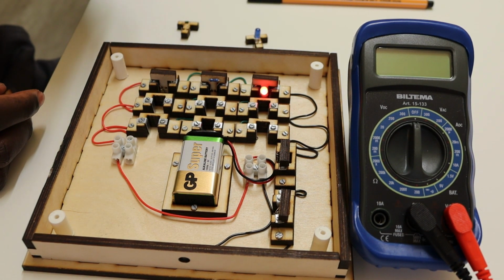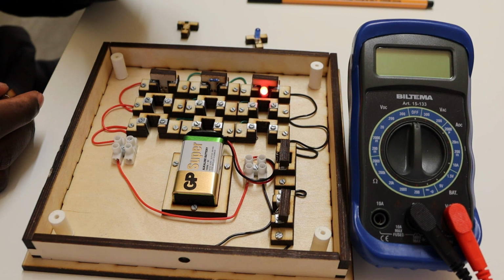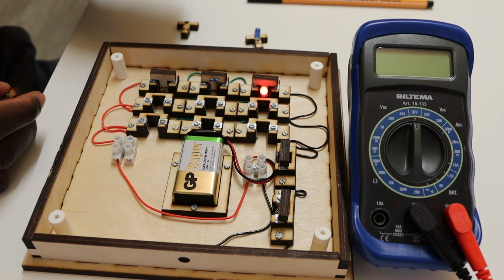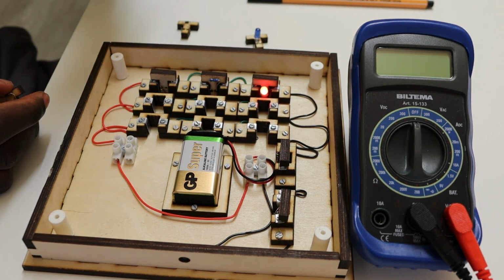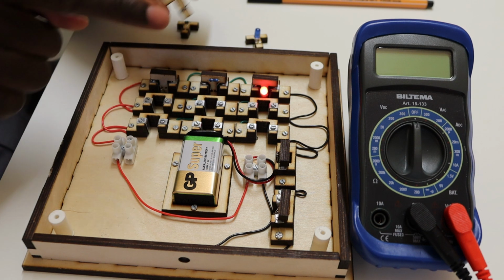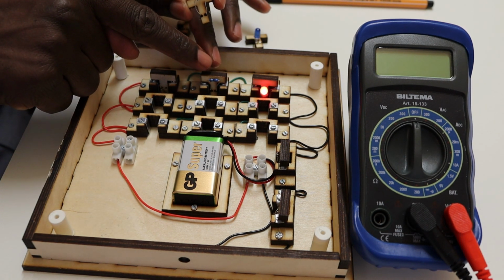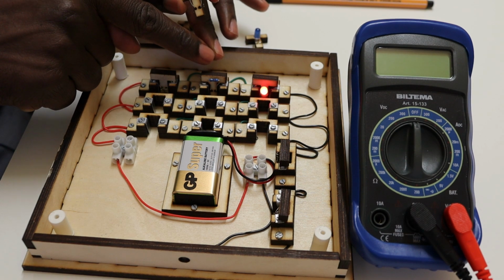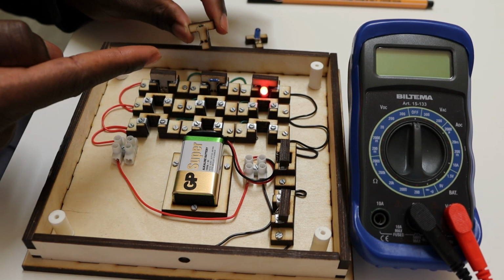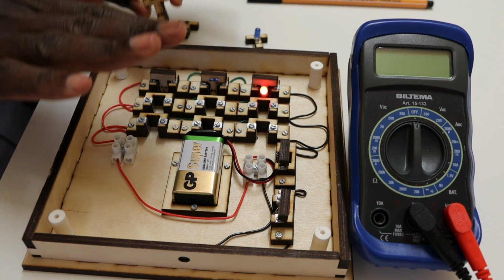The LED is now dim light. Why? Because we have another resistor of a greater value. This was 220, but this is 1K, so more than 4 times. And that's why the intensity now is low.